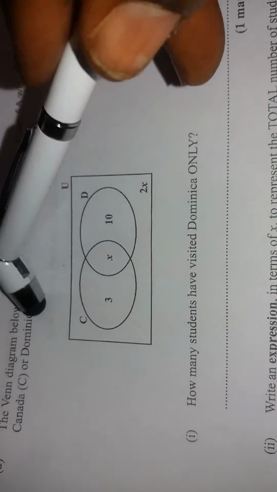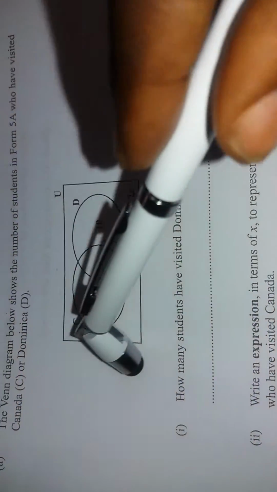Now, they said calculate the value of x.